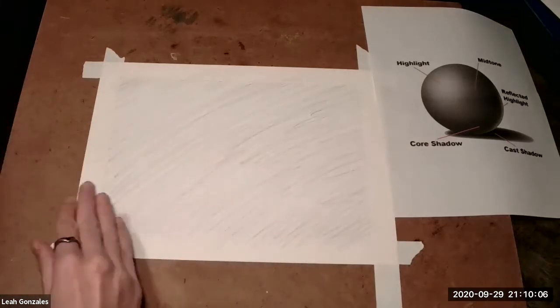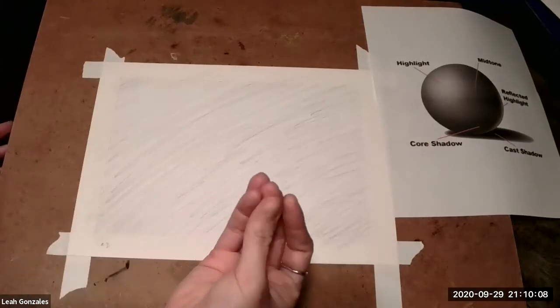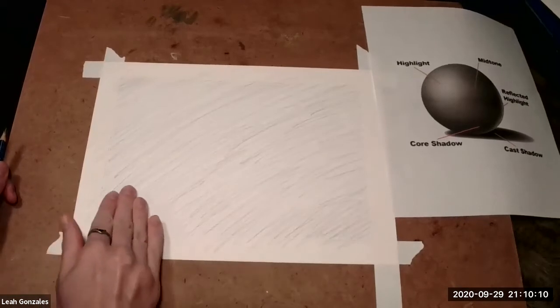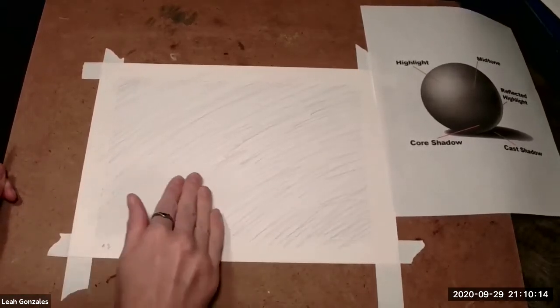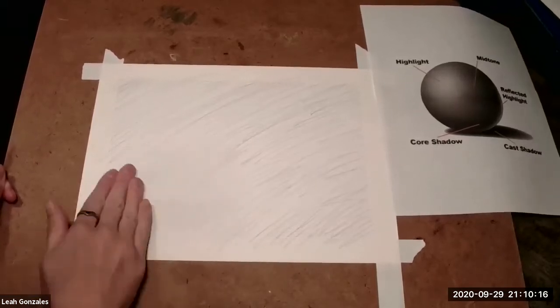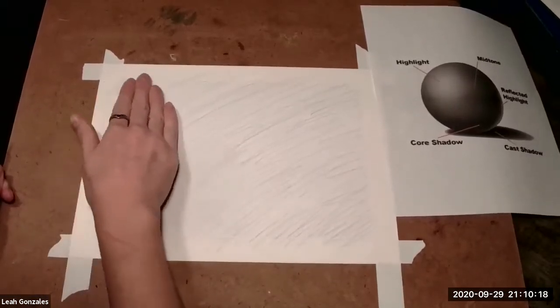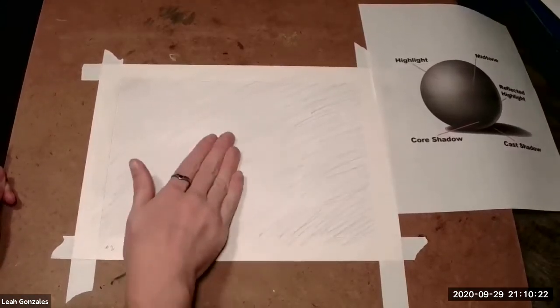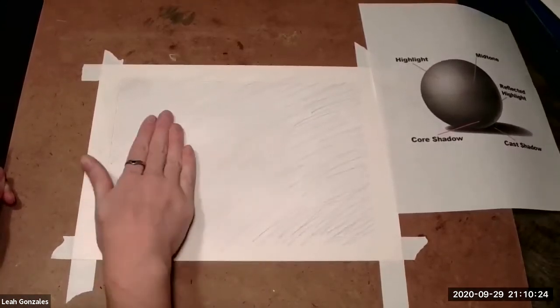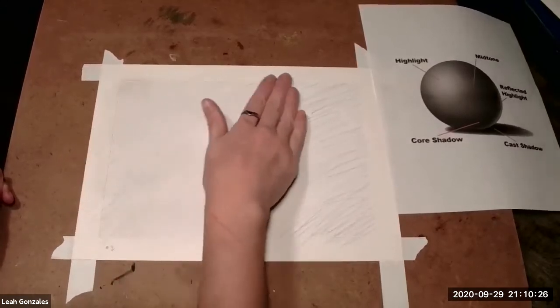So super messy right now. I'm just going to use the pads of my fingers, and in little tiny swirly motions, I'm going to blend all of that lead. Gets rid of that texture, although it's okay if you have that sort of drawing-like texture throughout this.